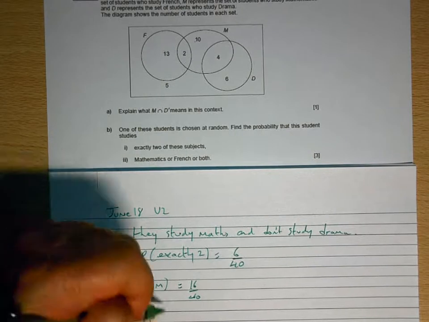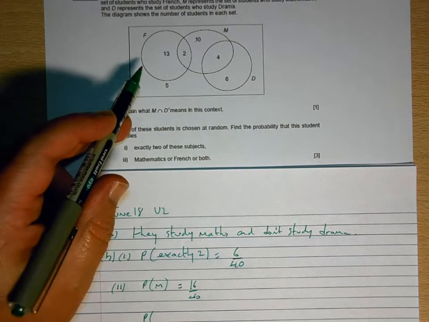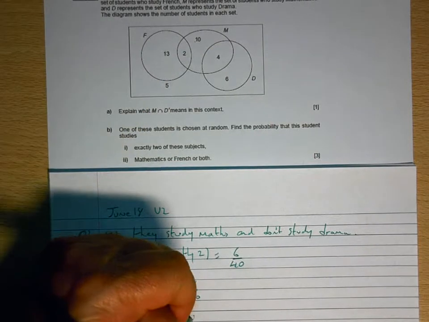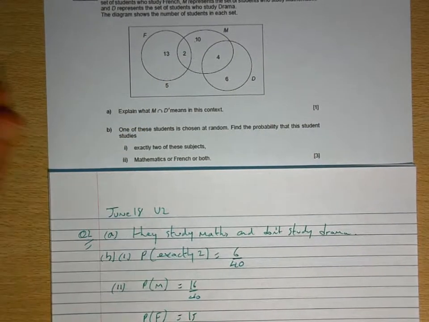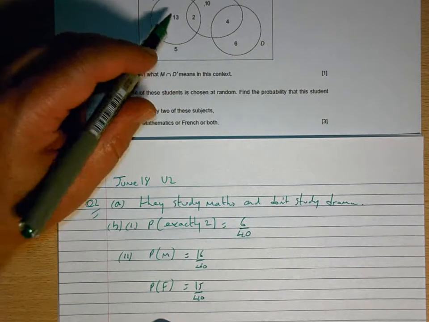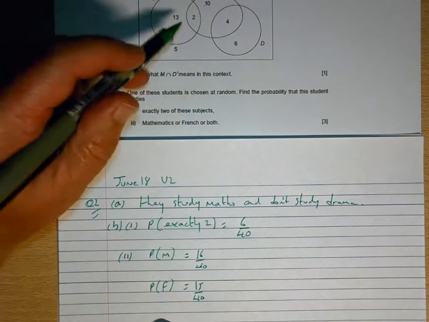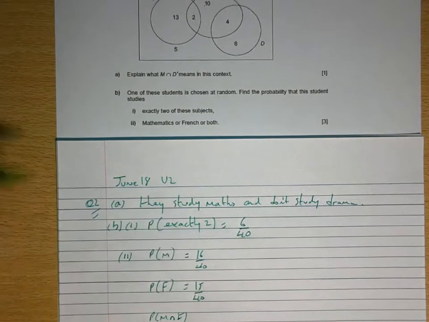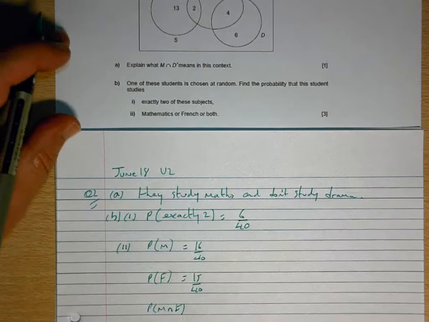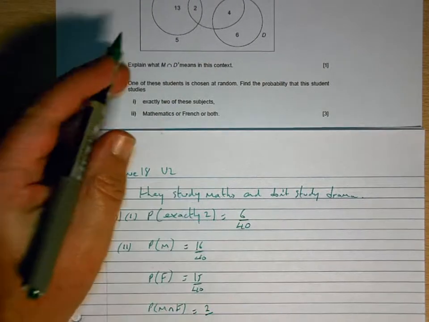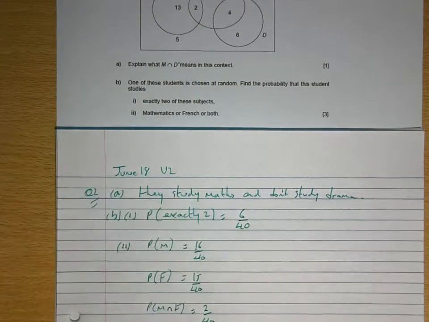The probability that they study French is 15 out of 40, and the probability that they study both is the intersection of maths and French, which is 2 out of 40.